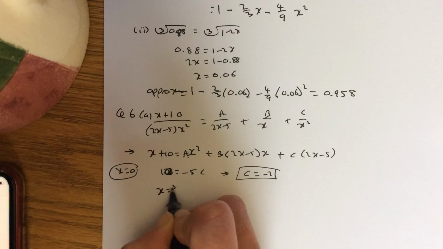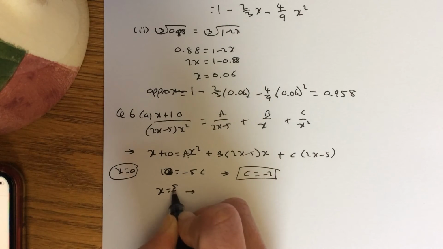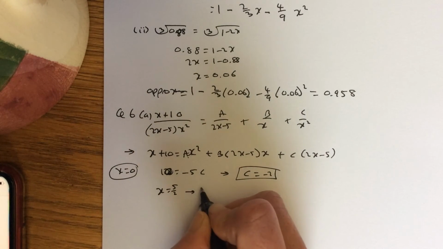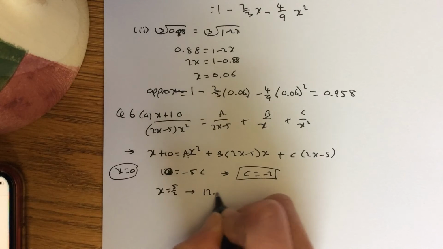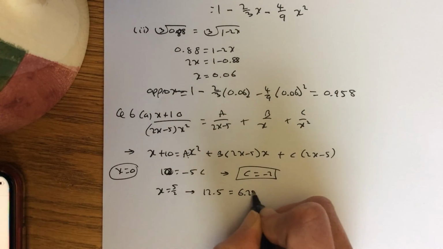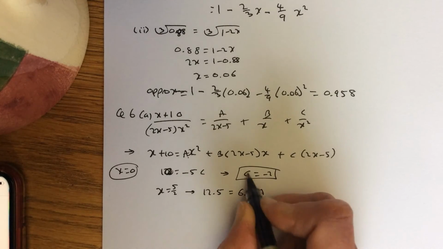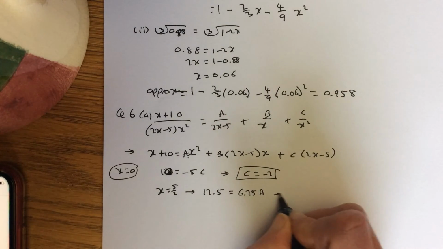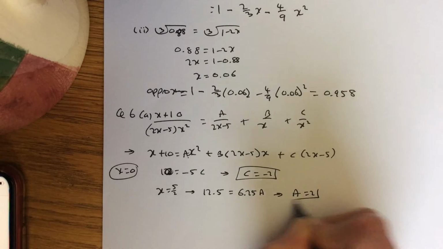Then you could choose x to be 5 over 2. So 2.5 plus 10 is 12.5. 2.5 squared, 6.25 times a. That will disappear, and so will that. And that will give you a to be 2.